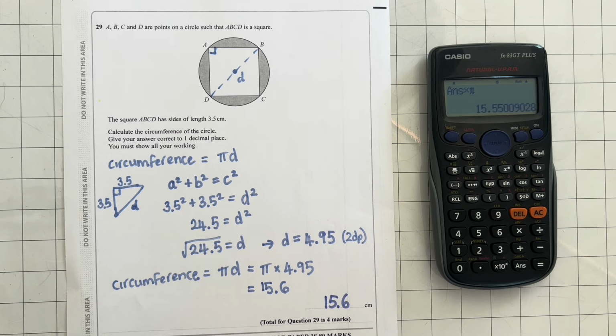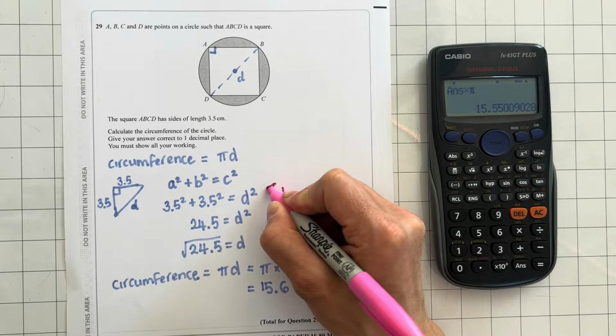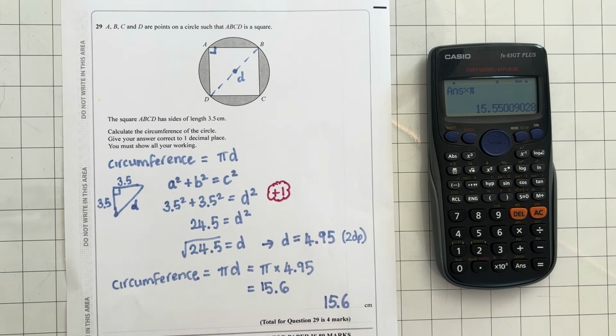This question is worth 4 marks and we're told we must show all of our working. No marks are awarded for a correct answer if it's not supported by the correct working. The first mark is awarded for beginning the process to use Pythagoras to find the diameter or radius. So here we used Pythagoras to find the diameter.